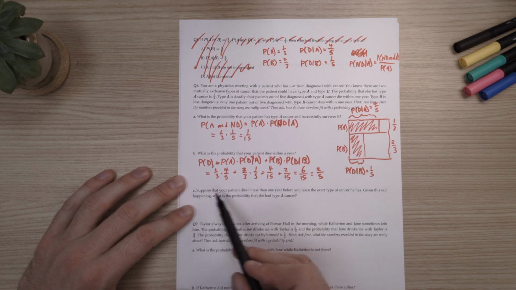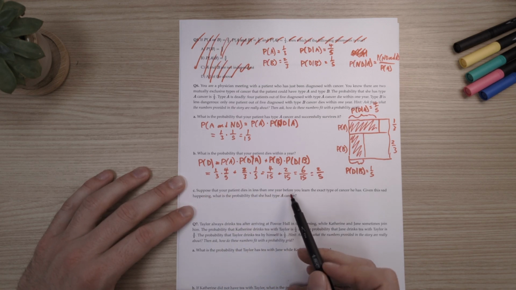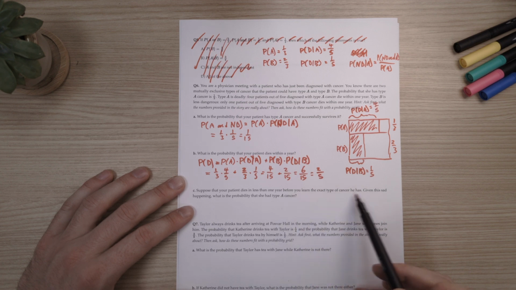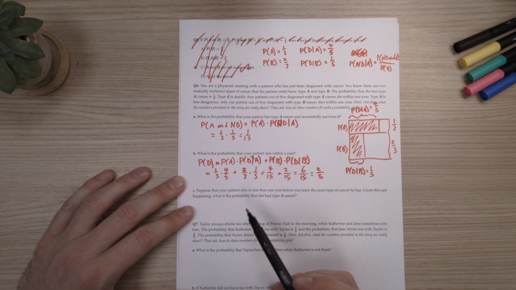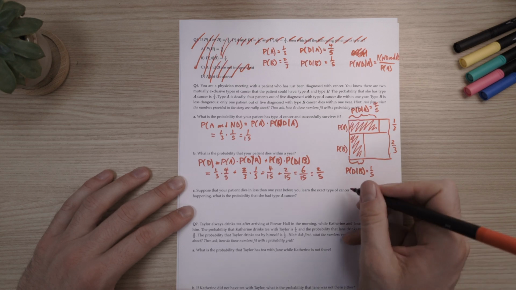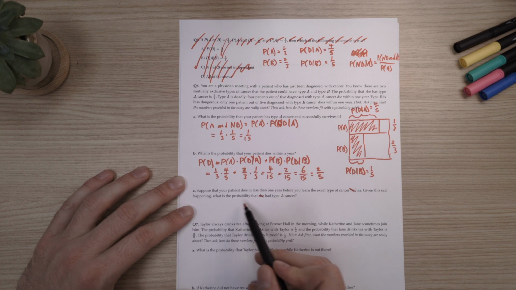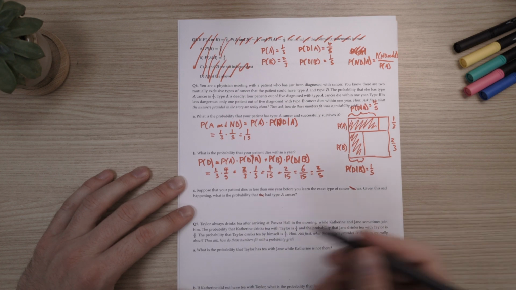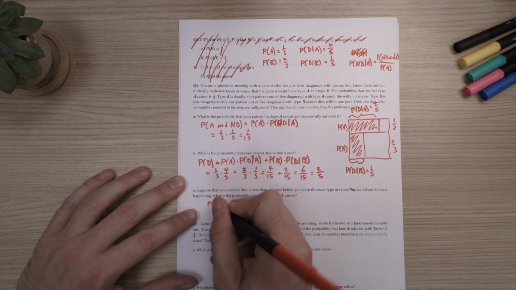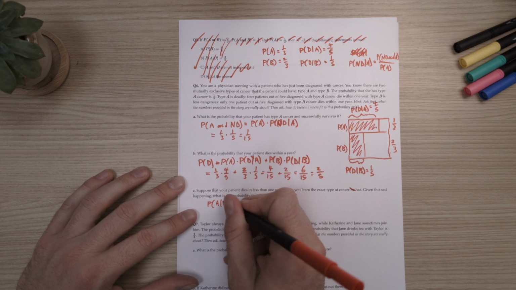The last question for 6 is, suppose your patient dies in less than 1 year, before you learn the exact type of cancer. Given the sad event happening, what's the probability they had type A cancer? So this is the probability of A given D.